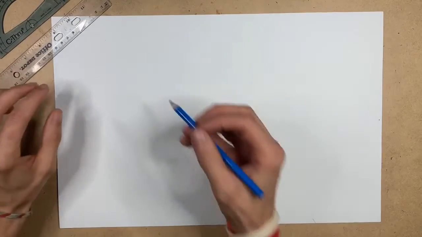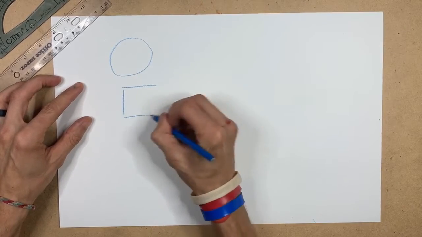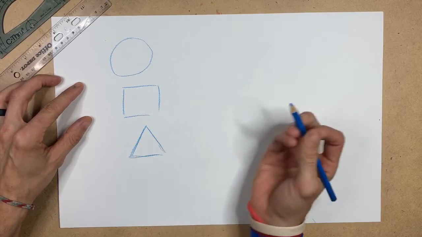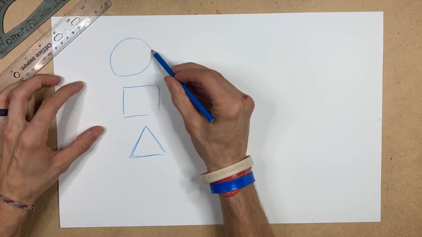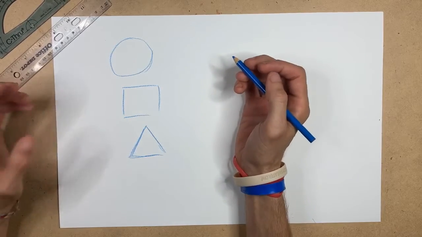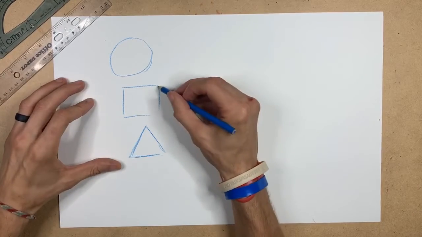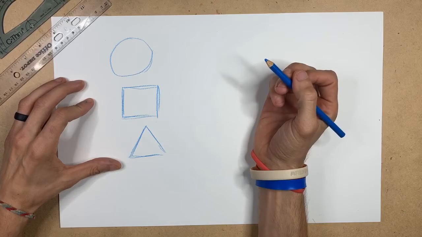All right, so exploring our basic shapes, we've got our circles, squares, and triangles. The biggest difference between these are what they do as far as combining together and what we can do with them and how they can show different structure in our illustrations.